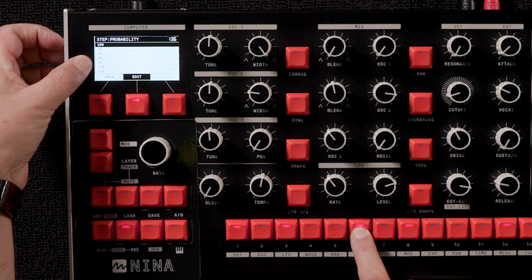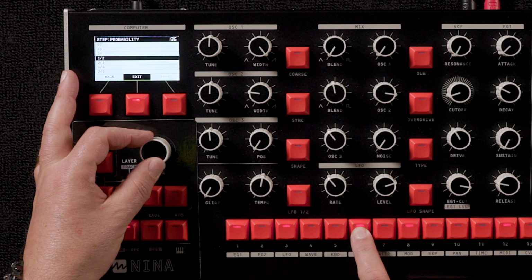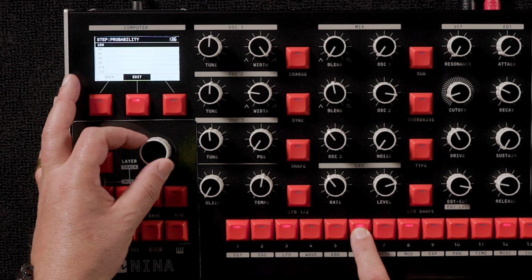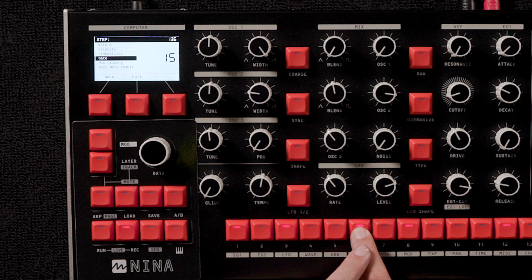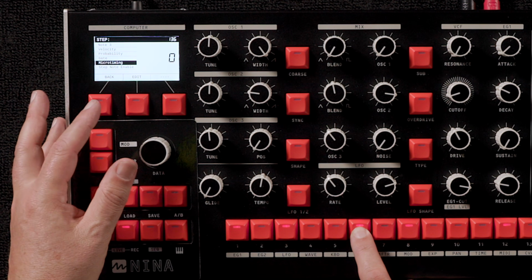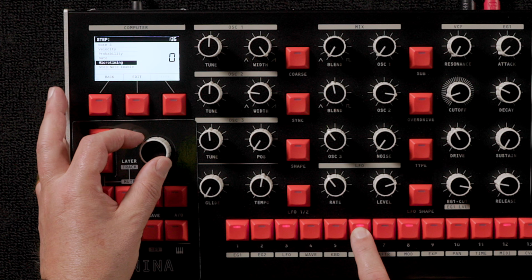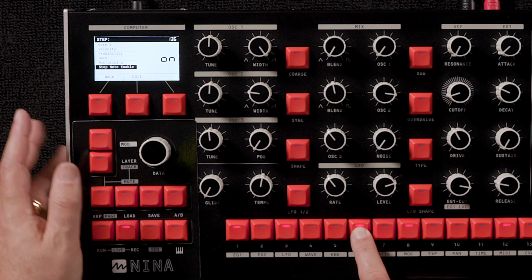Probability here we have some percentage, and then we also have some trigger conditions as well. And the probability per step will override the track probability. We also have our gate length per step, micro timing, so we can then shift each step individually in front or behind. And then we have a step note enable.